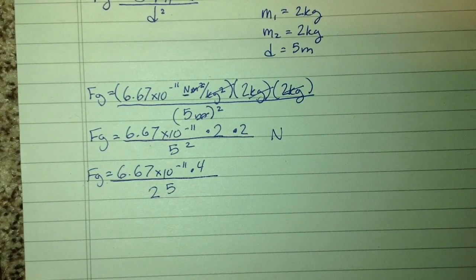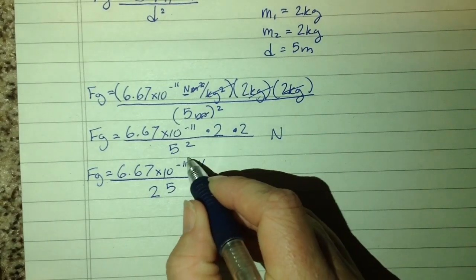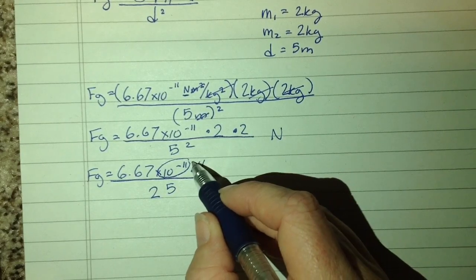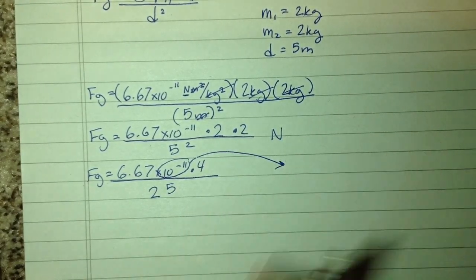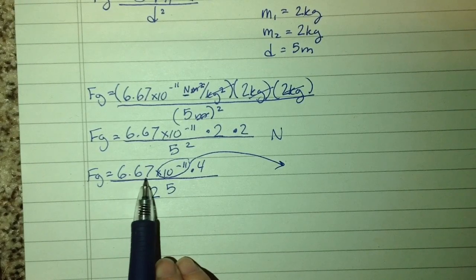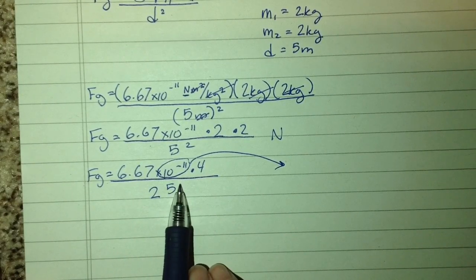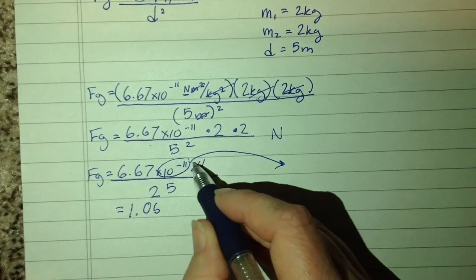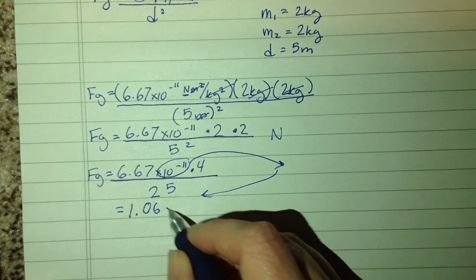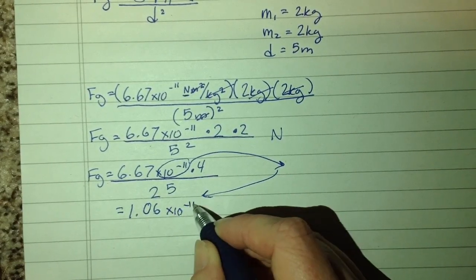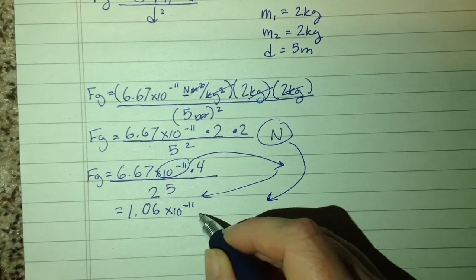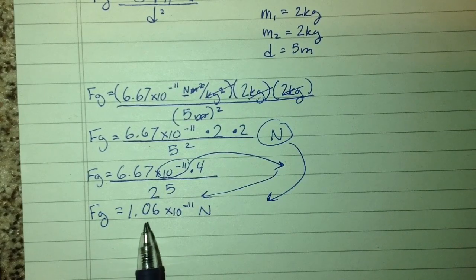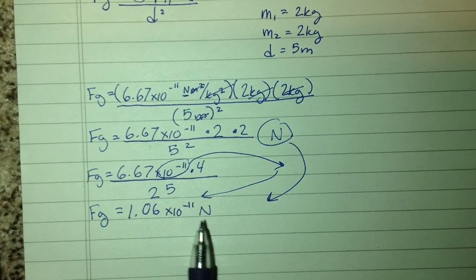Now, to solve this problem, I just multiply my numbers. I can take my 10 to the negative 11 notation there and just put it to the side and ignore it for now. So it'd be 6.67 times 4 divided by 25, which is 1.06. I add back on that 10 to the negative 11, and then I add back on our unit, which is newtons. So in this problem, the force of gravity is 1.06 times 10 to the negative 11 newtons.